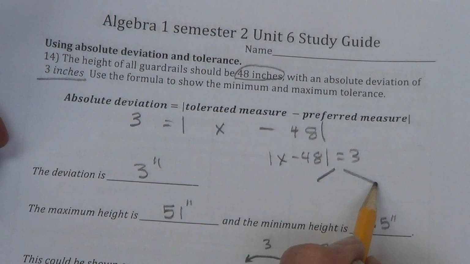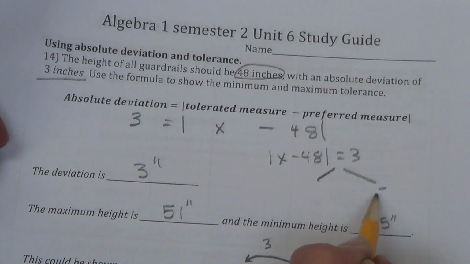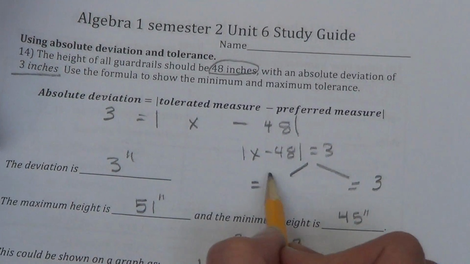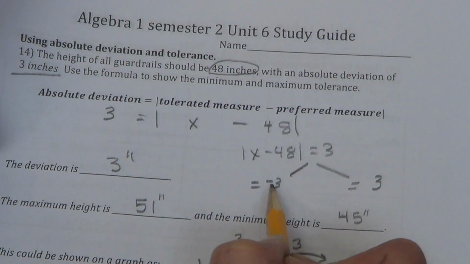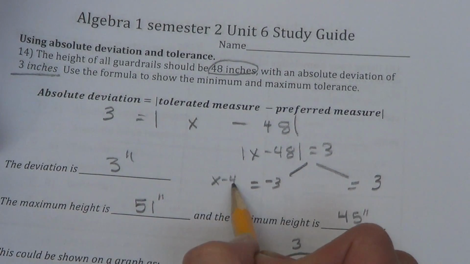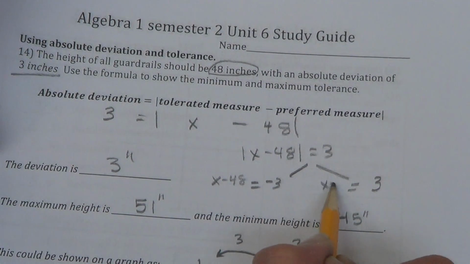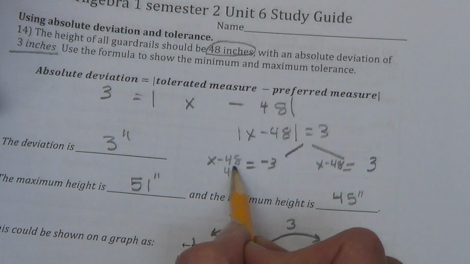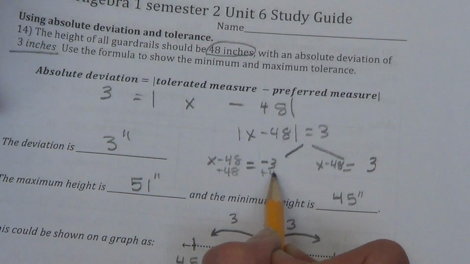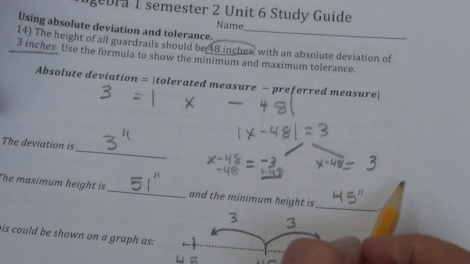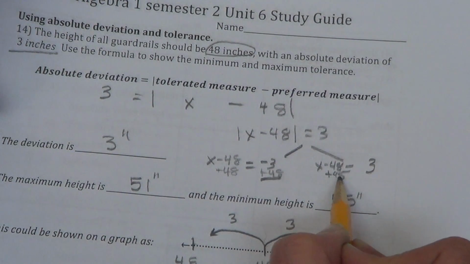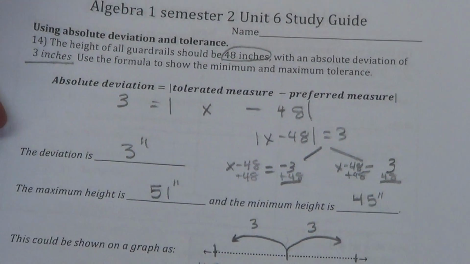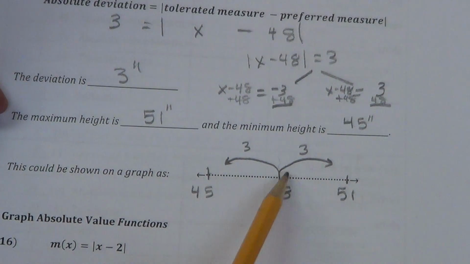It's time to open those doors. It's time to put your 2 options here. If it's 3 units from 0, it could be a positive 3 or a negative 3. Now we bring down our x minus 48, x minus 48. In order to get the x alone, we add 48 to each side. When we add 48 to negative 3, we get 45. When we add 48 to positive 3, we get 51. You don't have to check those because you've already made sense of it out of this graph here.